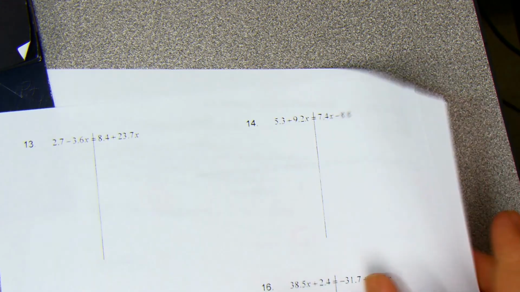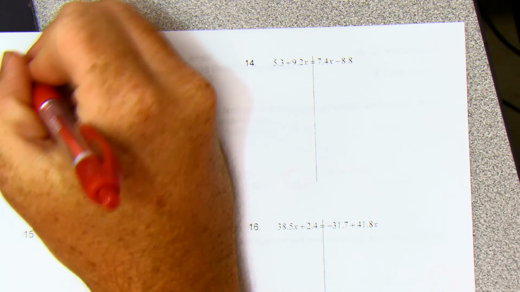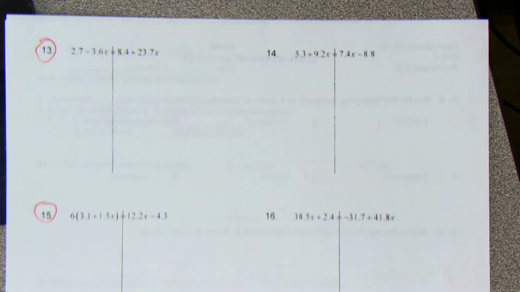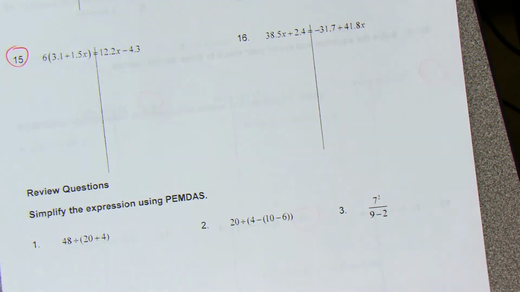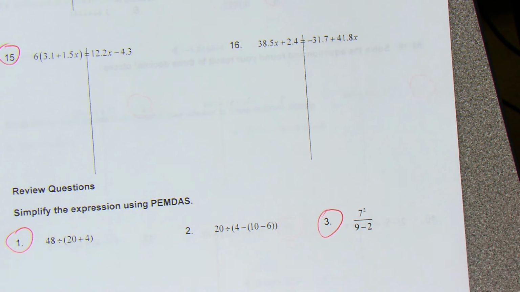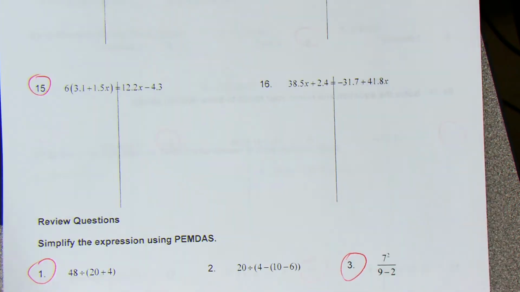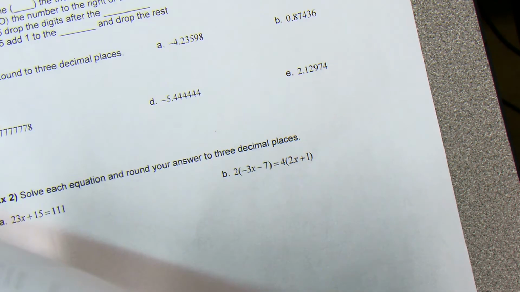We'll also be completing 13 and 15, and then all of the odd review problems as well. So 1, 3, and 5. Okay, so we're completing all of the odd numbered problems for homework, including the review problems.